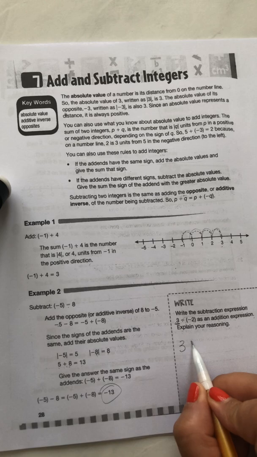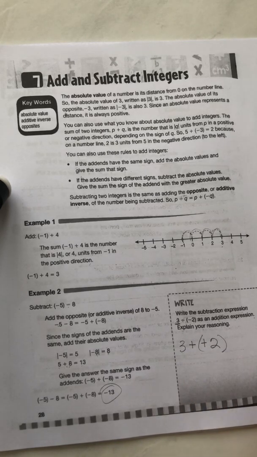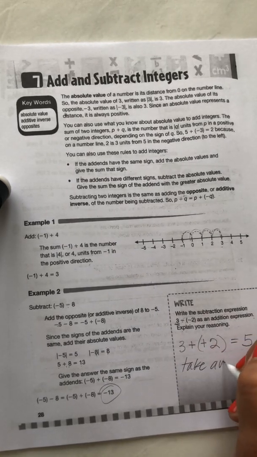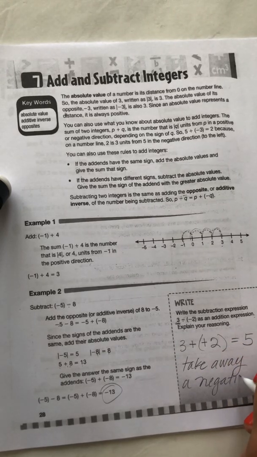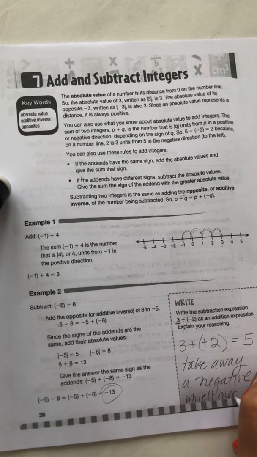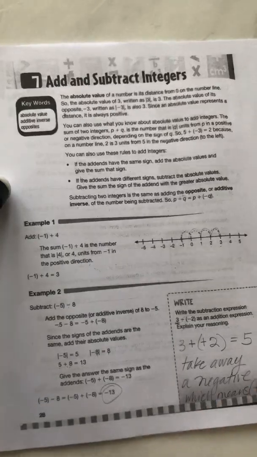So this is like saying 3 plus 2, which equals 5. So you're taking away a negative, which means you add. It's like two negatives make a positive. All right, let's keep going.